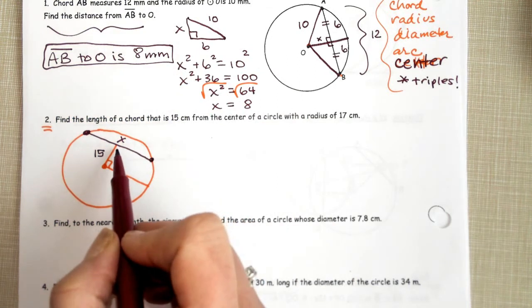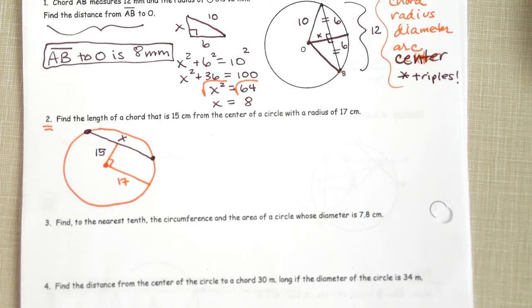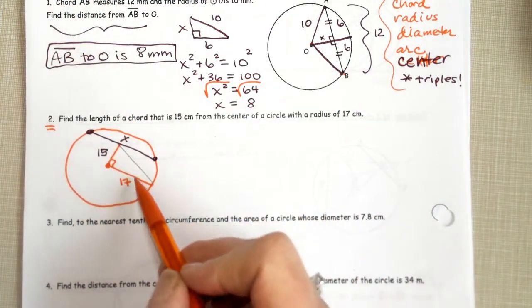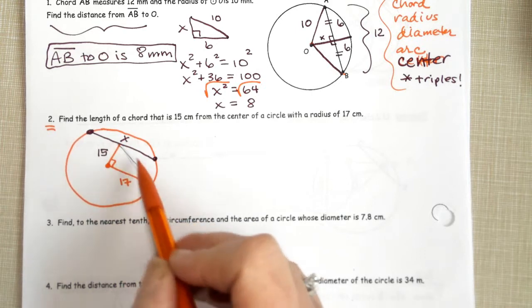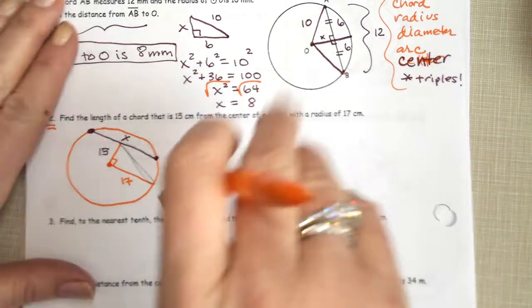Now, this isn't going to help me. I'm going to make this in pencil because I'm going to erase it. But if I make this the hypotenuse, that's not really going to help me to get to this. So I need to get to this.